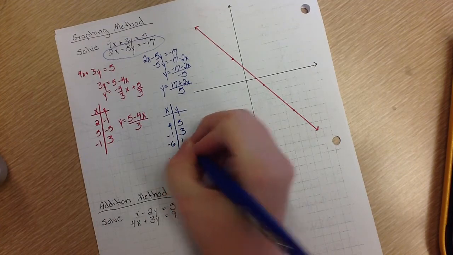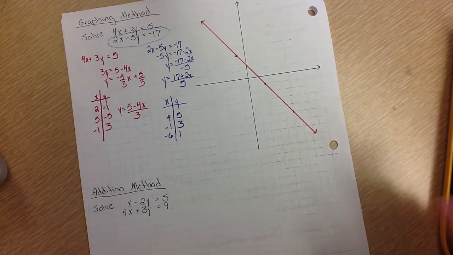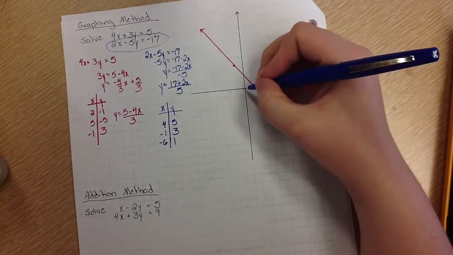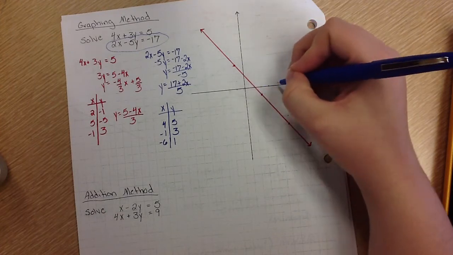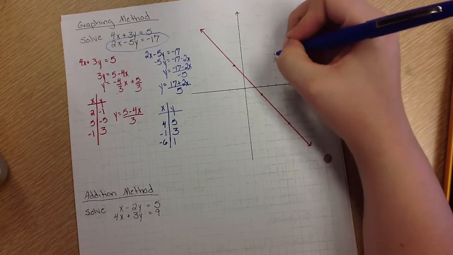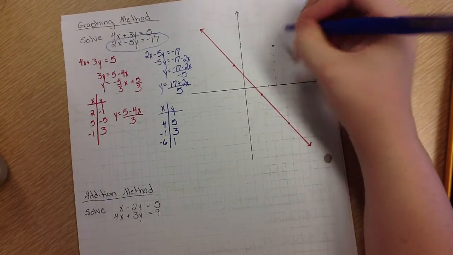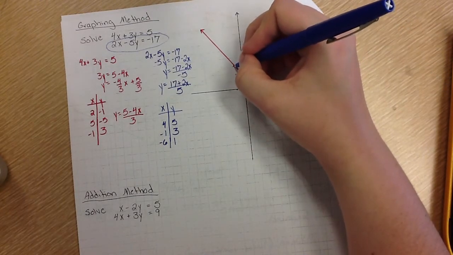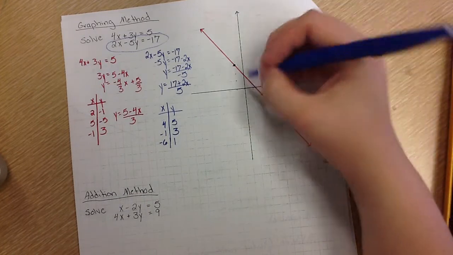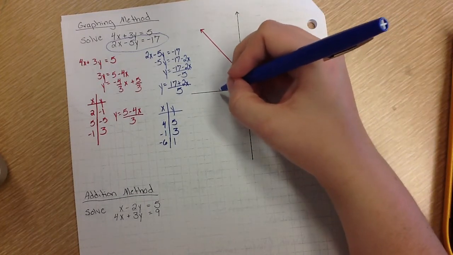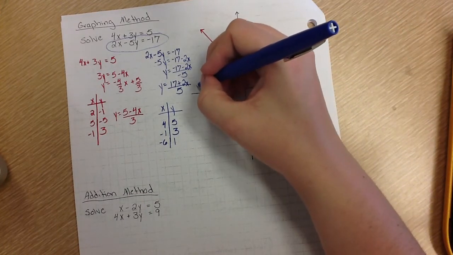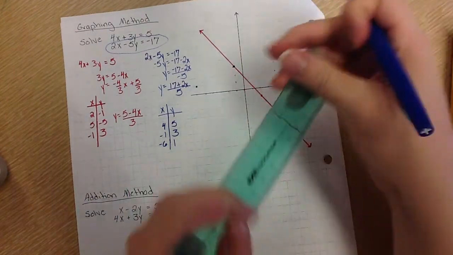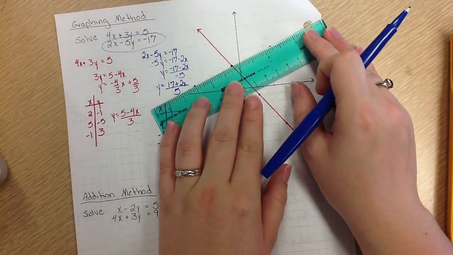Again, the only reason I didn't use any of the others is they're not whole numbers, and whole numbers are easier to graph. So you have the point 4, 5. Negative 1, 3. Negative 6, 1. Okay. There's my 3 points. Connect the dots.